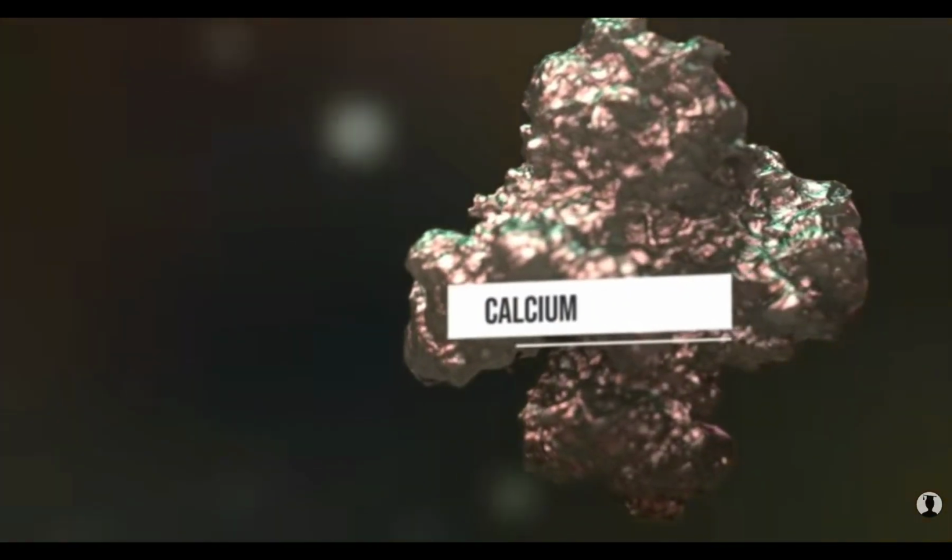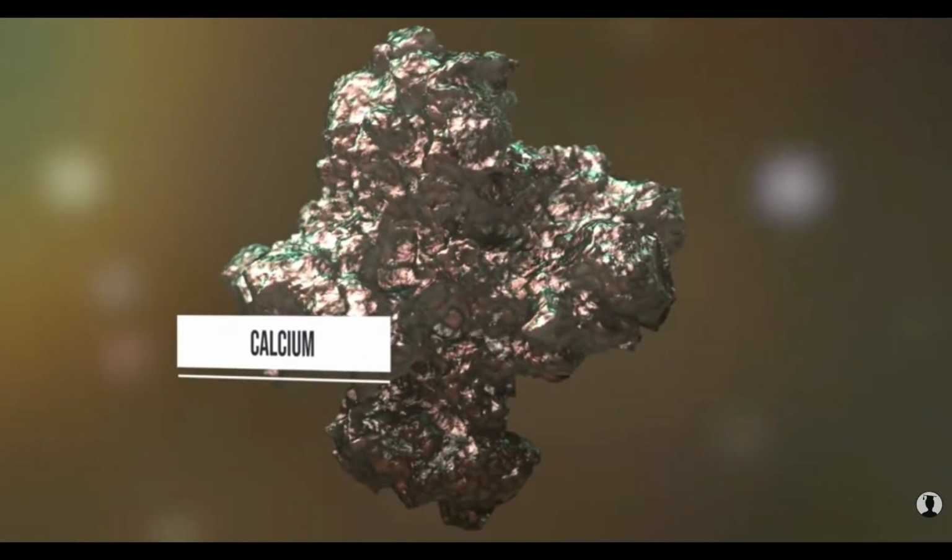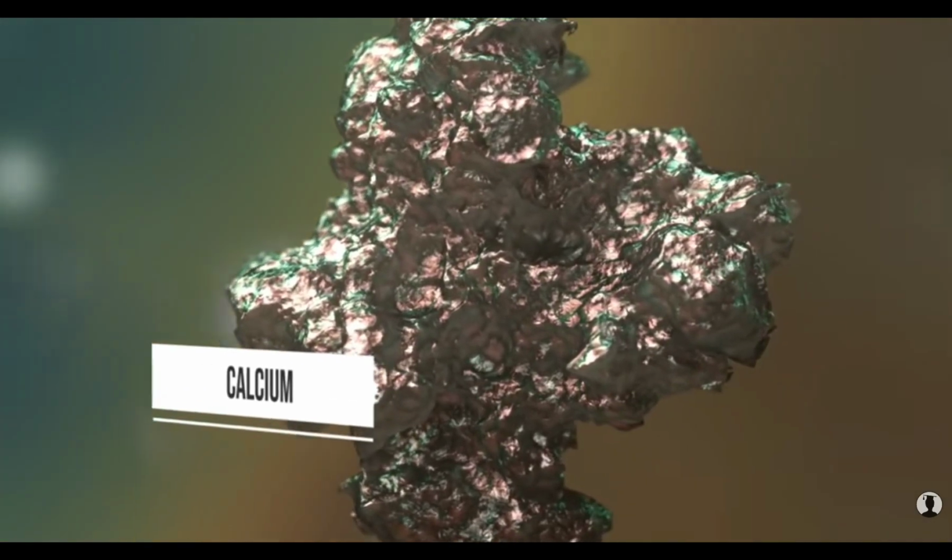The last part of the small intestine is the ileum. Unlike the duodenum and jejunum, it does not have circular folds. The ileum absorbs electrolytes, such as calcium, for building bones, hair, and teeth.